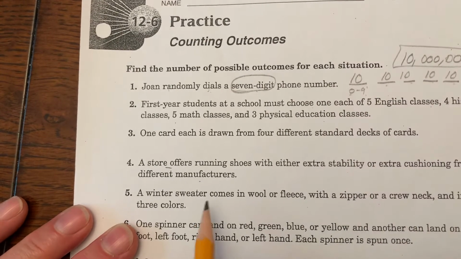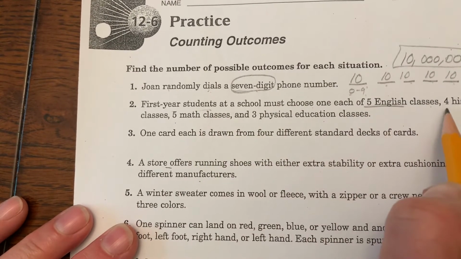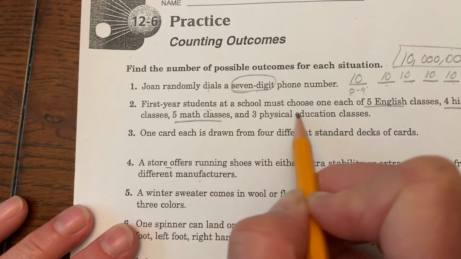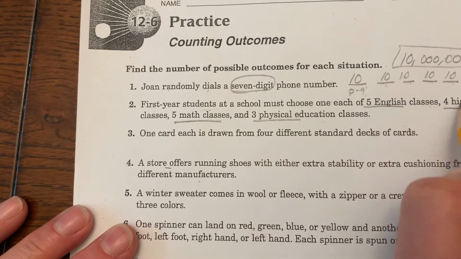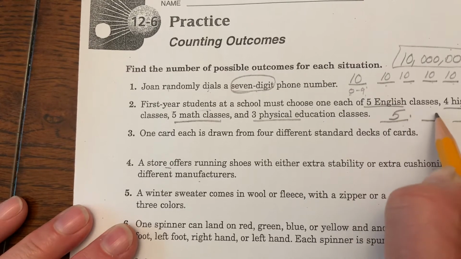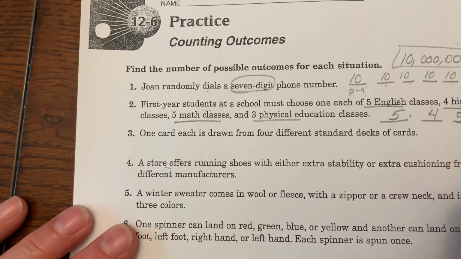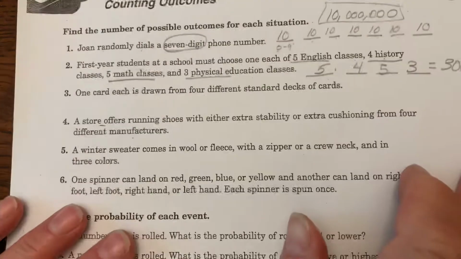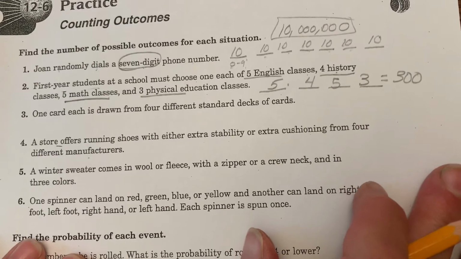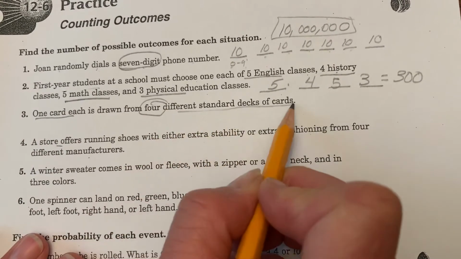total outcomes. First-year students at a school must choose 5 English classes, 4 history, 5 math classes, and 3 physical education. You get to do 4 things. 5 English, 4 history, 5 math, 3 physical, 300 total outcomes.